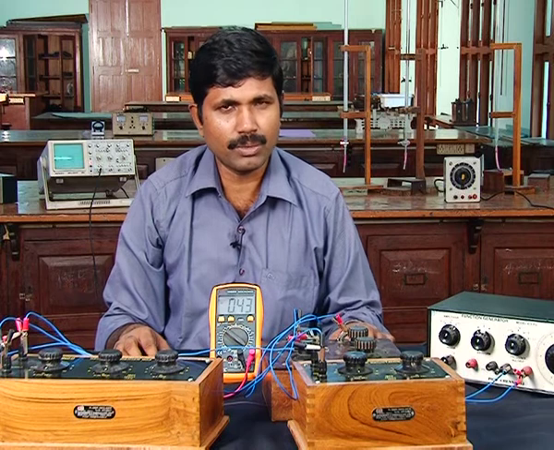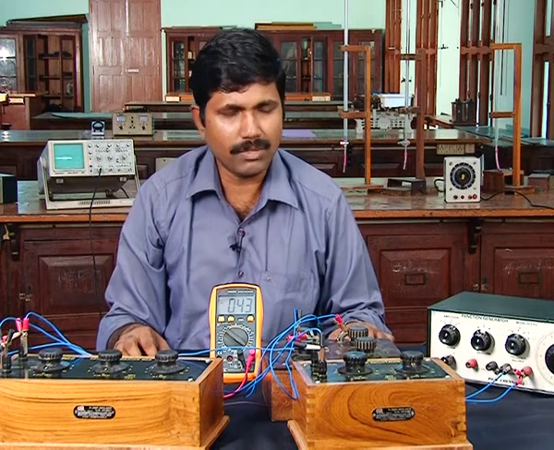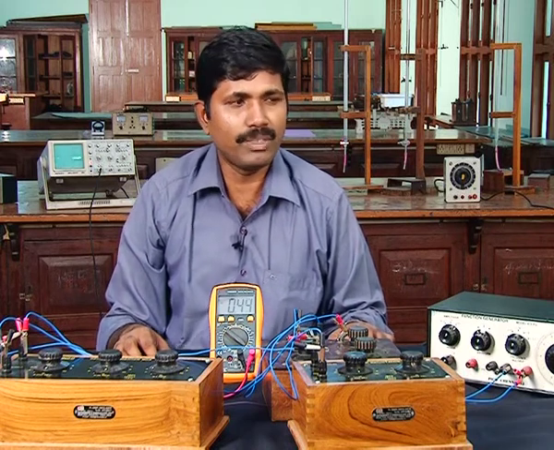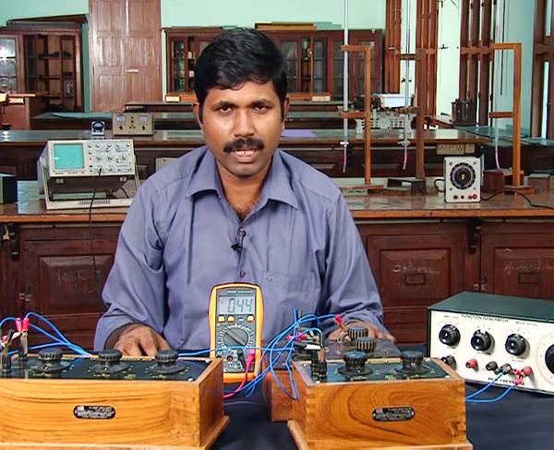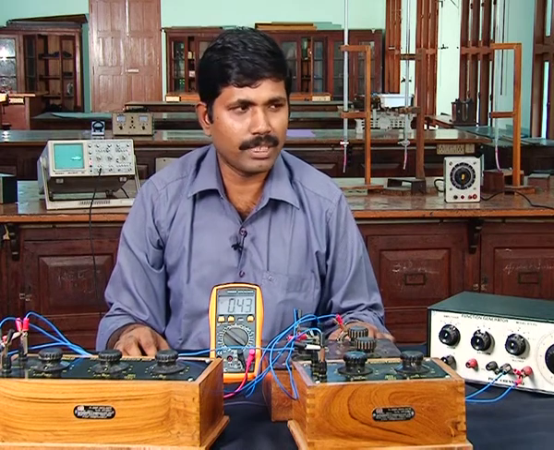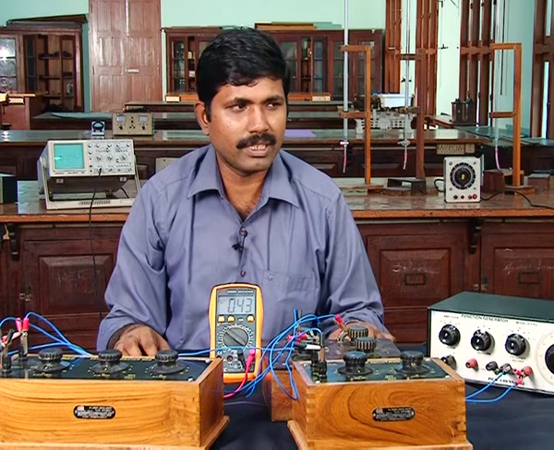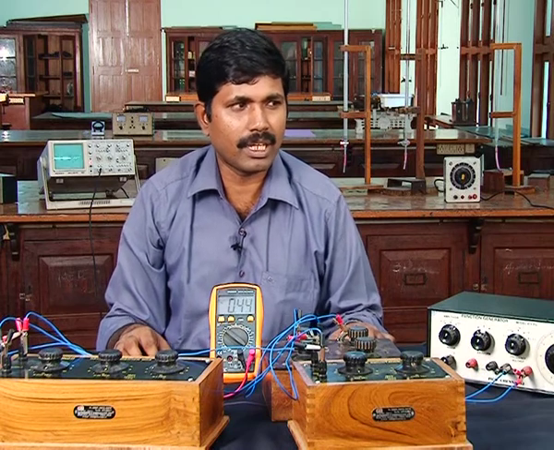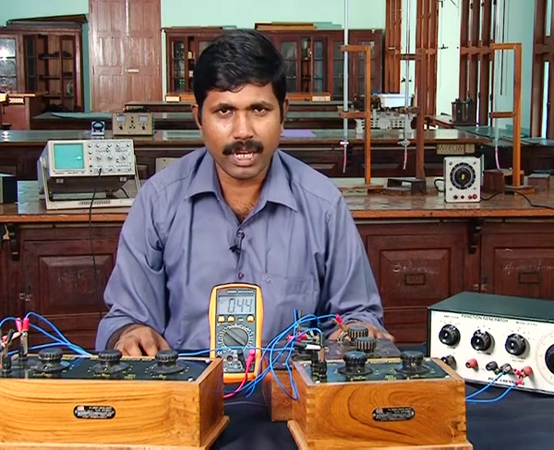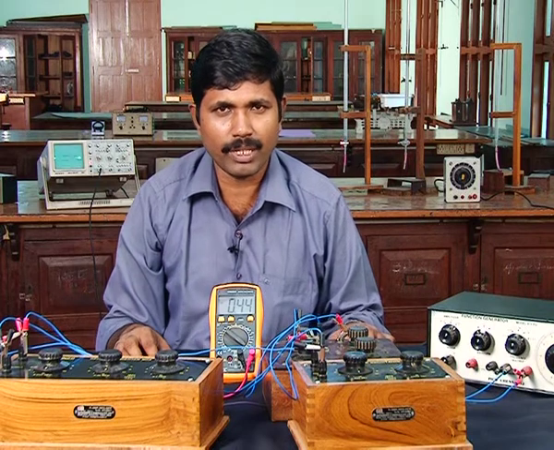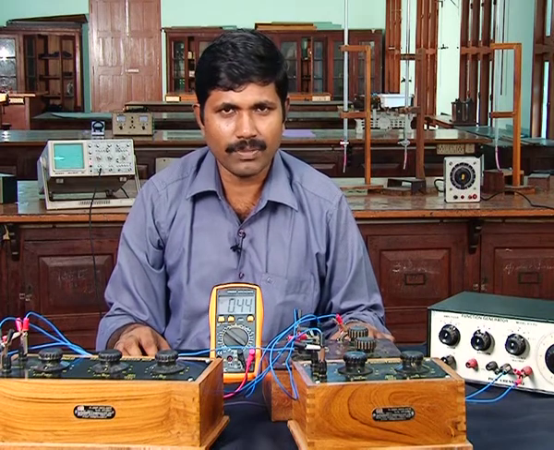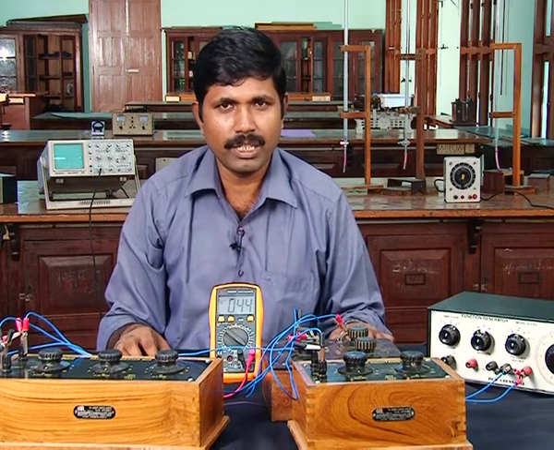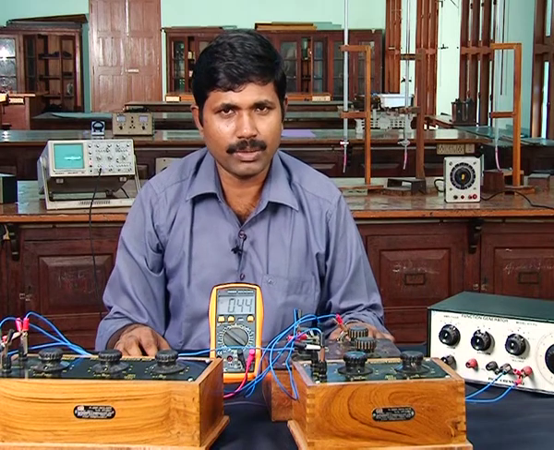Now substitute that 40,000 hertz in the bandwidth calculation. Bandwidth is 40,000 hertz divided by the quality factor. The quality factor can be obtained from the graph as F naught divided by FB minus FA. That quality factor is substituted here.